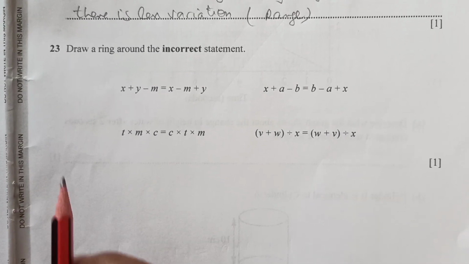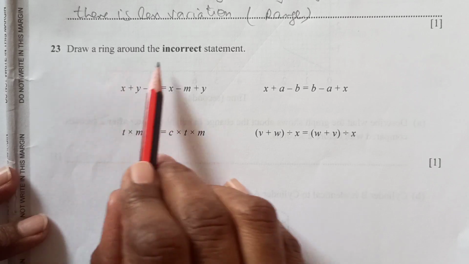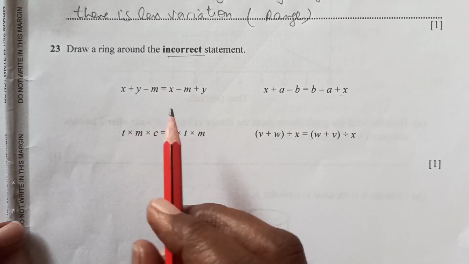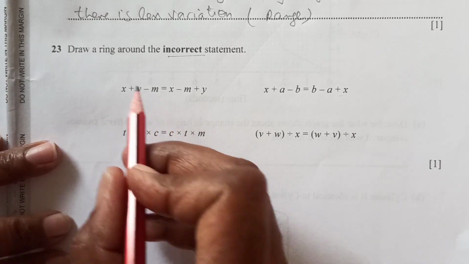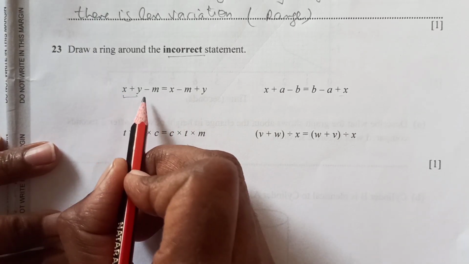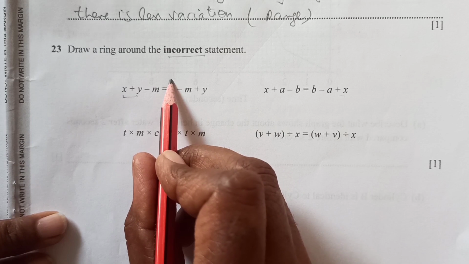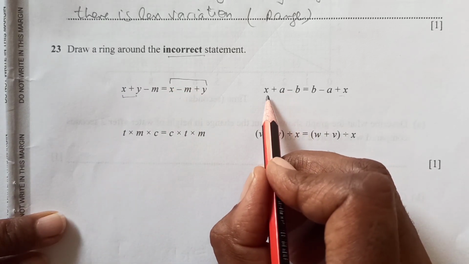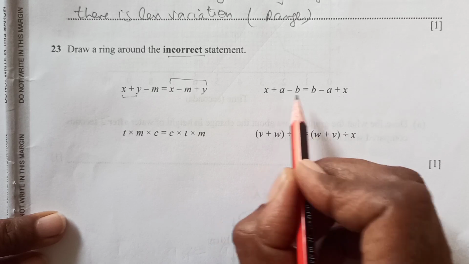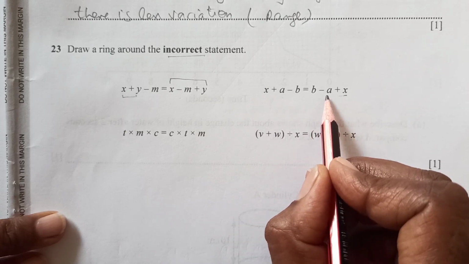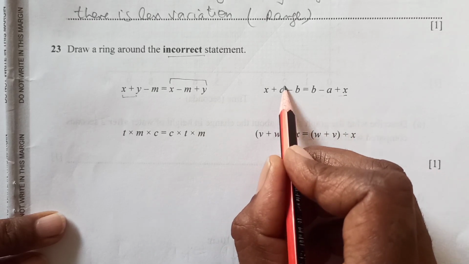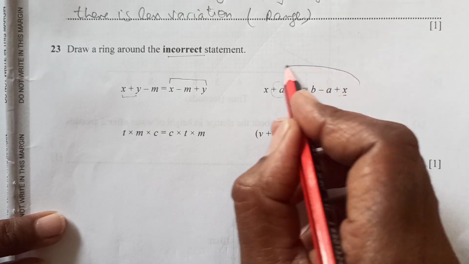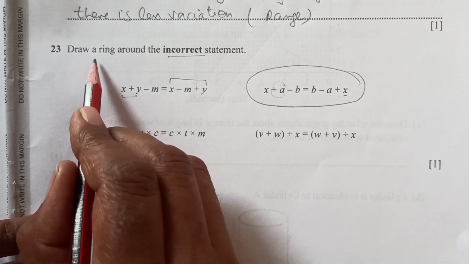Sorry. Now number 23, draw a ring around the incorrect statement. So there are 4 statements here, we need to see which one is incorrect. So here is x plus y minus 1 and minus m, x plus y minus m, this is correct. X plus a, so x, but here we have a negative. You see a is positive here, but here a is negative, so this statement is not correct. So we are going to put ring around this.